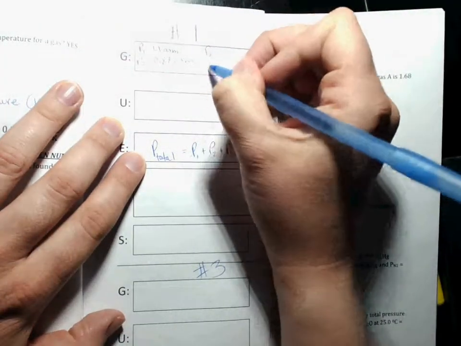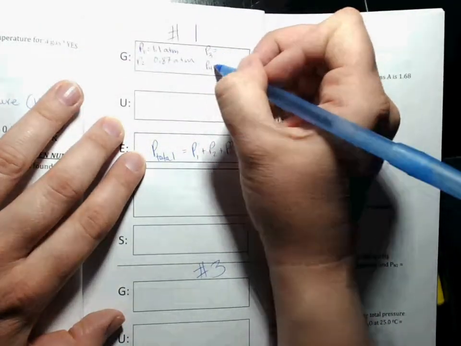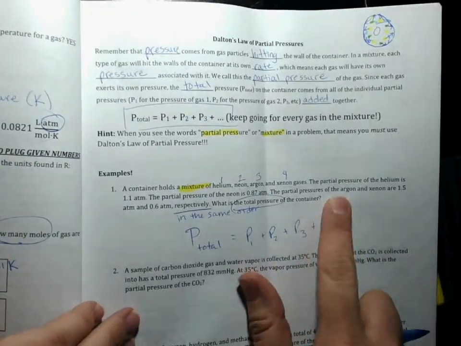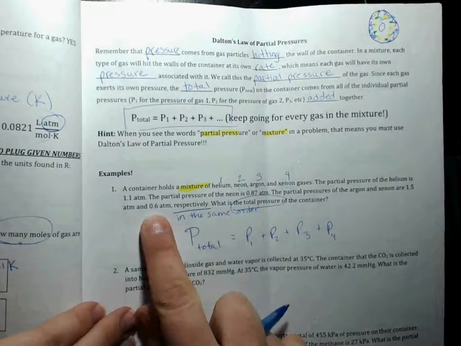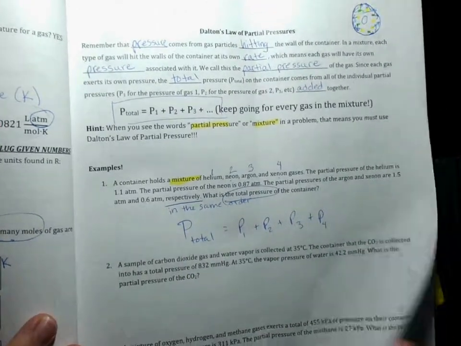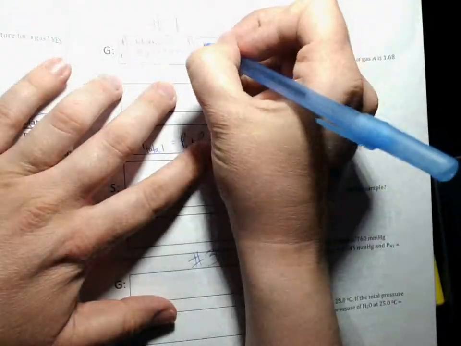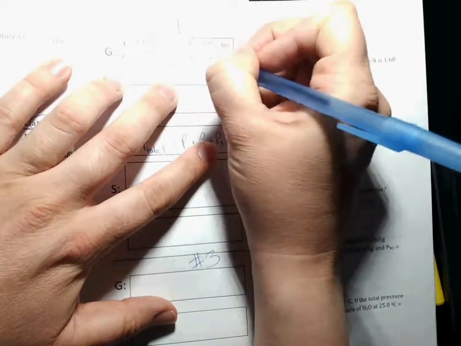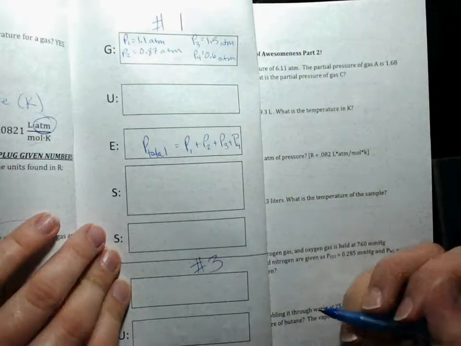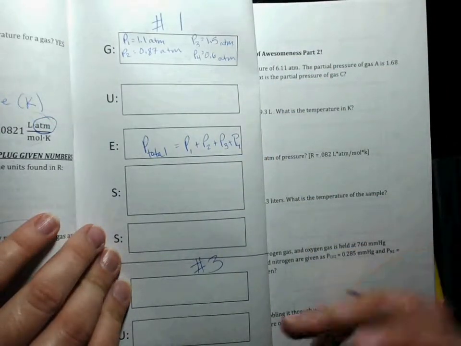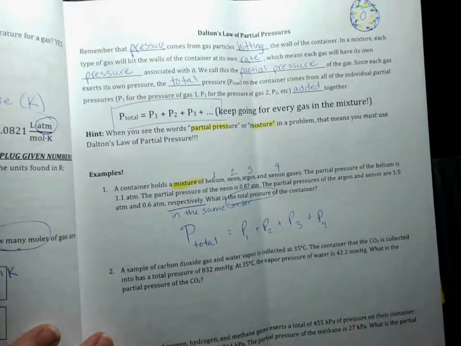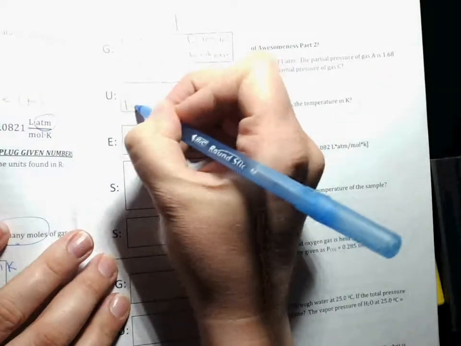Then it also gave me P3 and P4. It said that argon is 1.5 and xenon is 0.6. Both of those are also atm. And then it asked, what is the total pressure? So we are looking for, our unknown is P total.